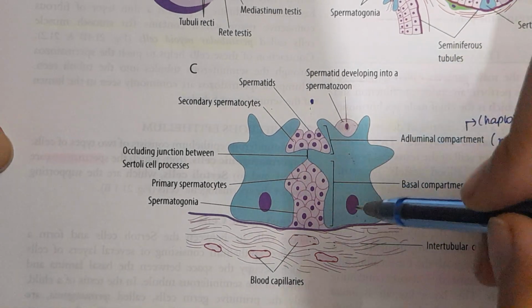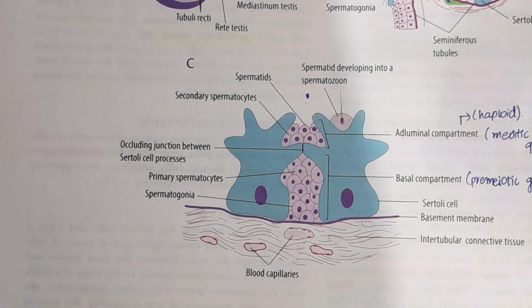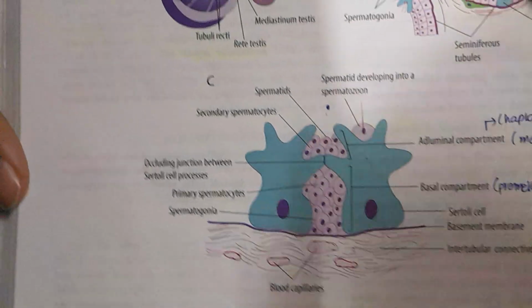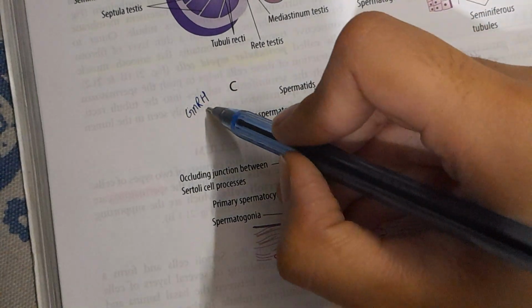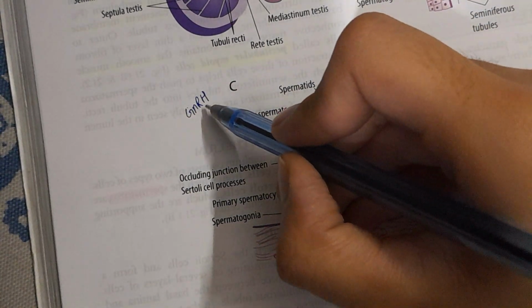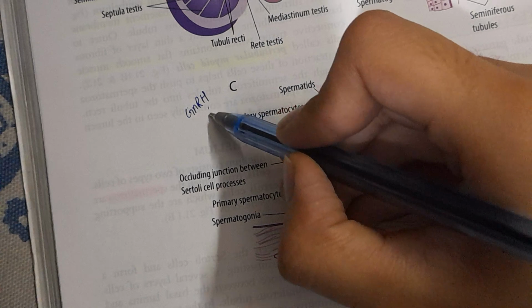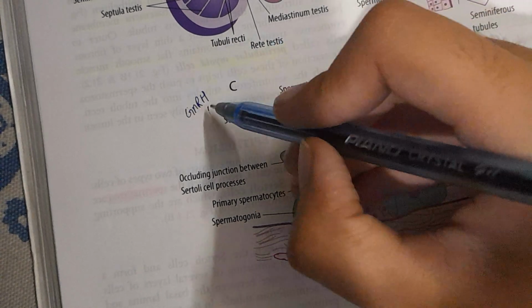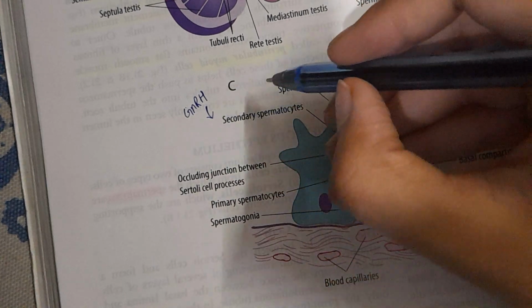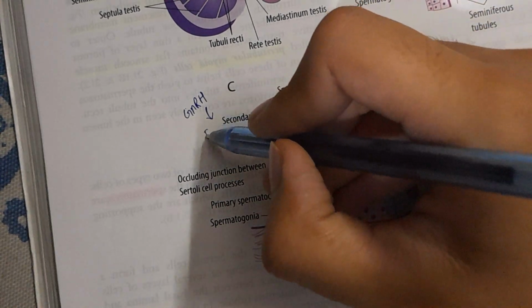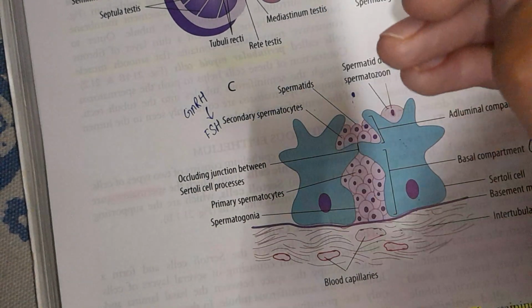Then we have another function which is the secretory function. As we know, there is GnRH, the gonadotropin releasing hormone, and it comes from the hypothalamus. It goes to the anterior pituitary, and there it causes the production of follicle stimulating hormone.